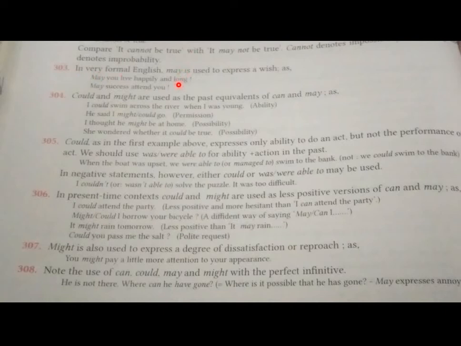In very formal English, may is used to express a wish. So in formal English, may is used to ask for a wish or give a wish. So, may God bless you. That's one. And may you be victorious, something like that. Or may you live happily, and may you live happily ever after. May success attend you, something like that.